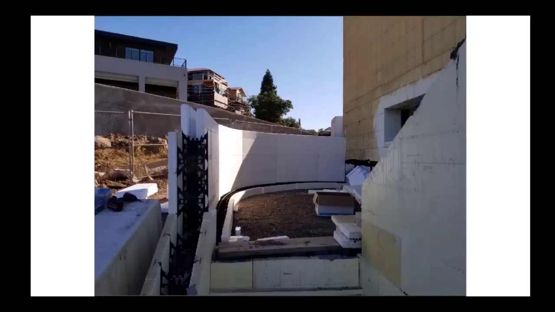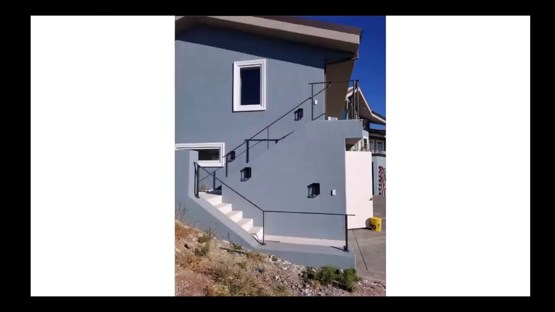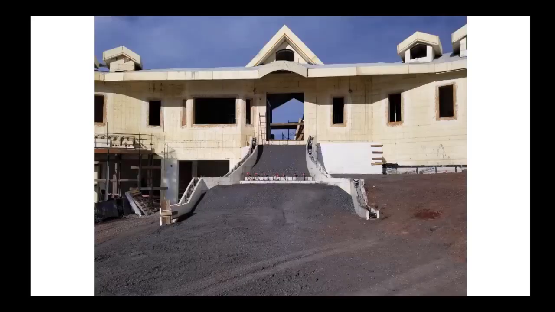This is an innovative little doggy area they built using the curved ICF. That's the finished dog area and the side view of that. This is the start of the ICF stairs.